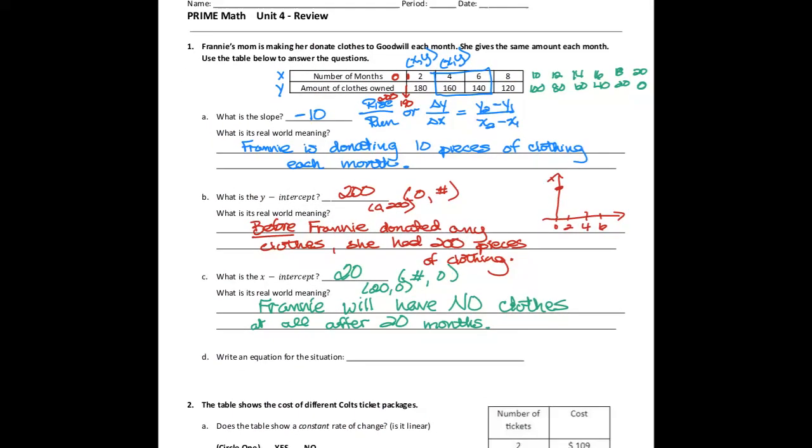Okay, so finally it says let's write an equation for this situation. Remember, these are linear functions, and that is in the form of y equals mx plus b. Does anyone want to give me an equation or offer up one?